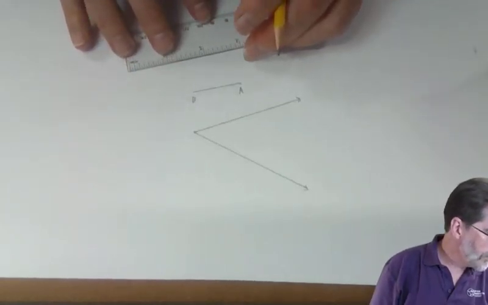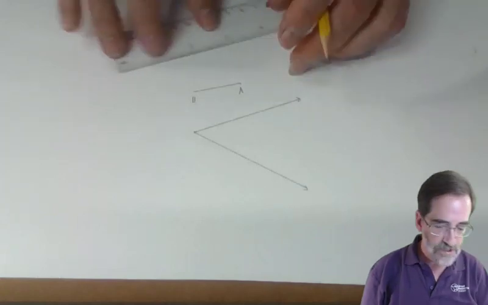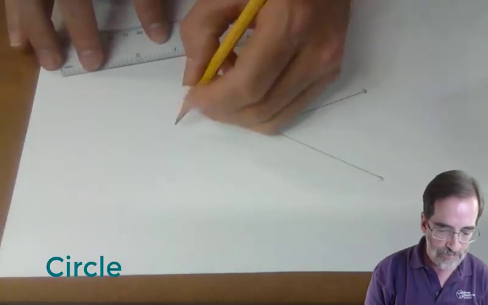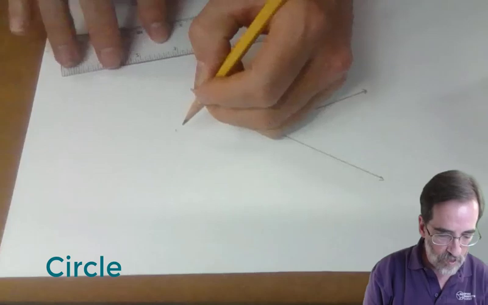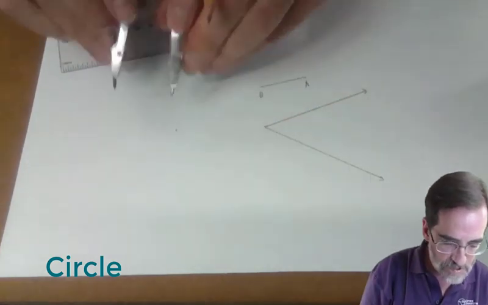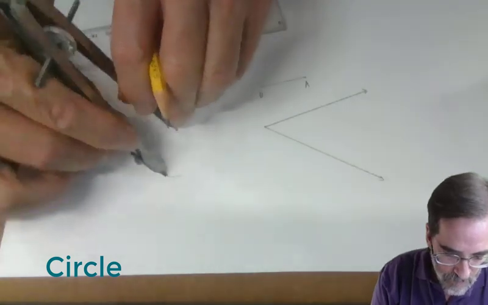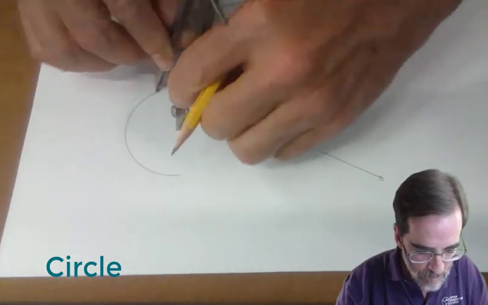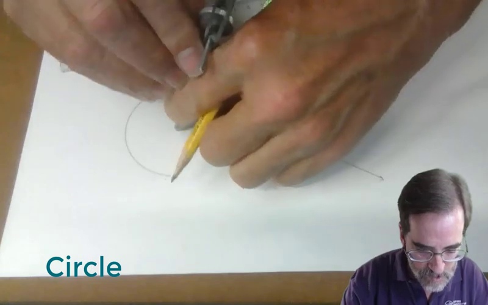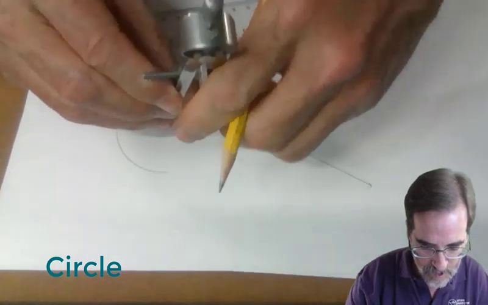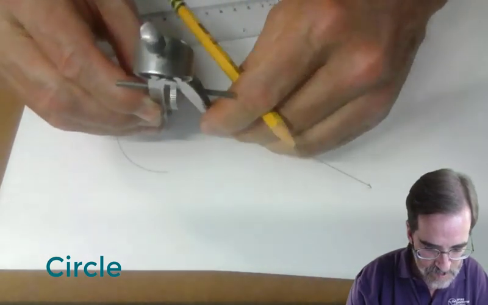We can talk about a circle. A circle can be thought of as all the points a set distance from a single point on a plane. So all these points that I'm drawing are an equal distance.